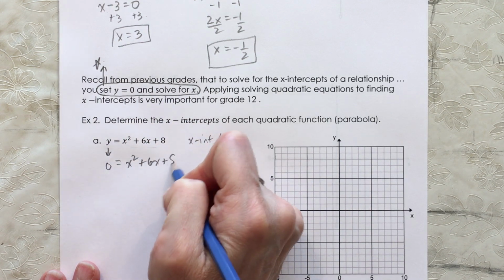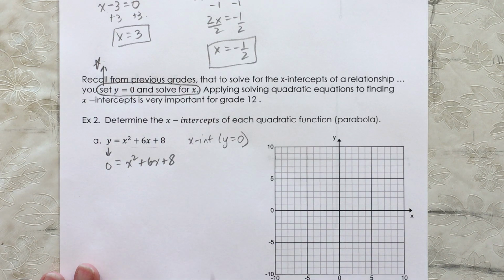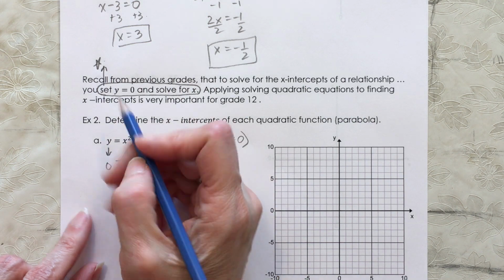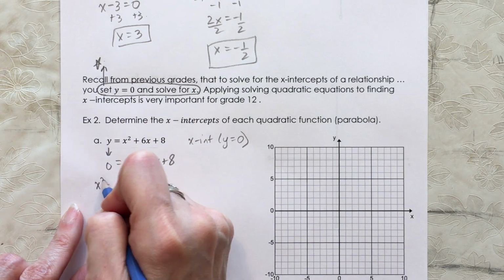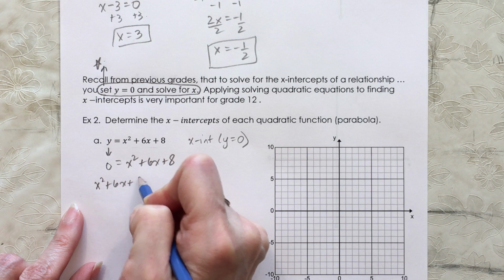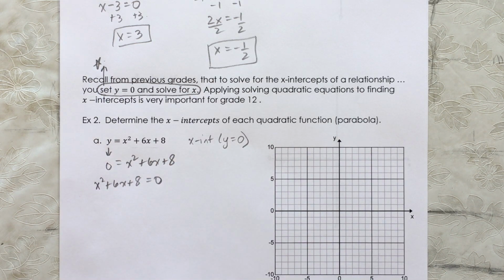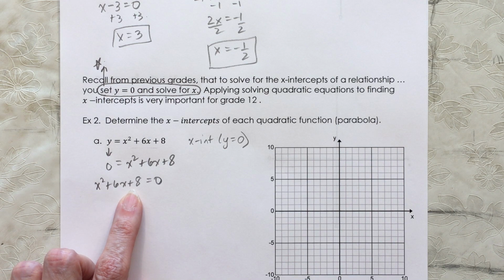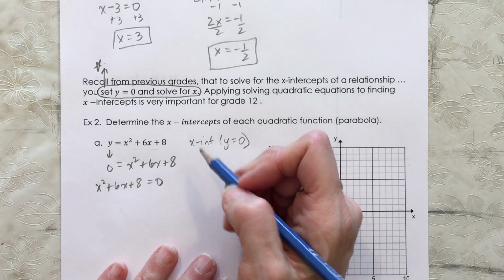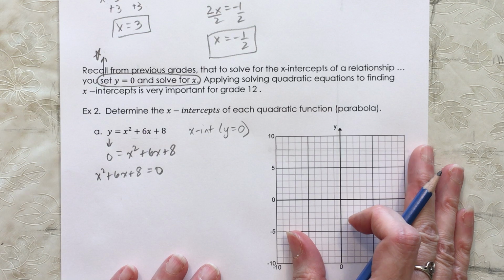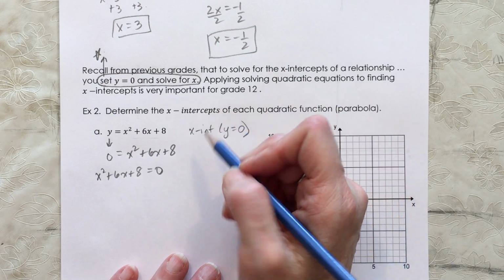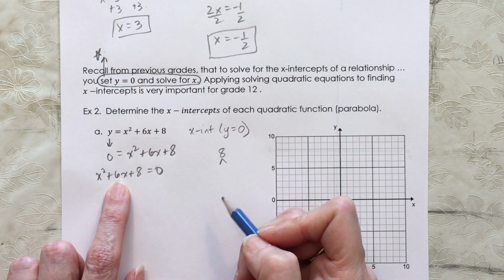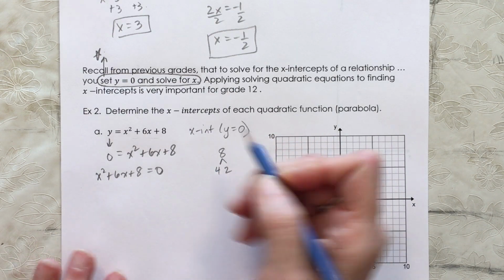and solve for x. So now I've got what looks like a quadratic equation like what I just had. If I want, I can turn it around so it looks even more like what we just did. And then see if this is factorable, and it will be, because it's applied to what we're learning today. So we've got a simple trinomial, and we need two numbers that multiply to 8 and add to 6. So 4 and 2.